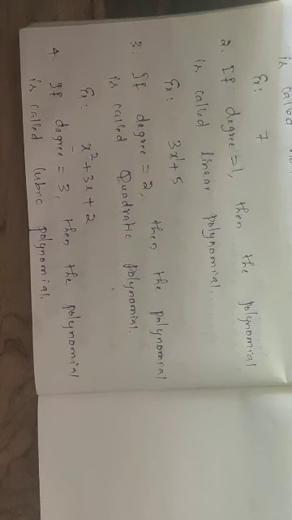Okay, so then the degree is called the cubic polynomial. So degree is equal to 0, then non-zero constant polynomial. Degree is 1, then linear polynomial. Degree is 2, quadratic polynomial. Degree 3, in the sense it is a cubic polynomial. Let me take one example for the cubic polynomial.